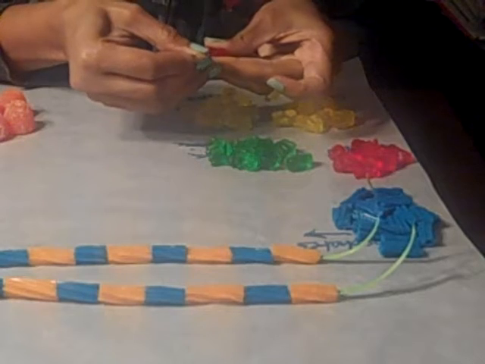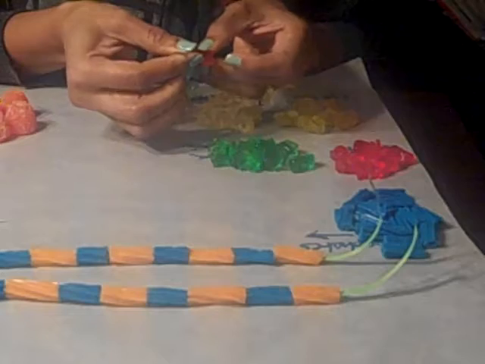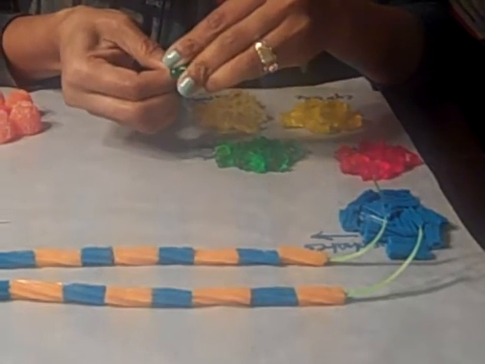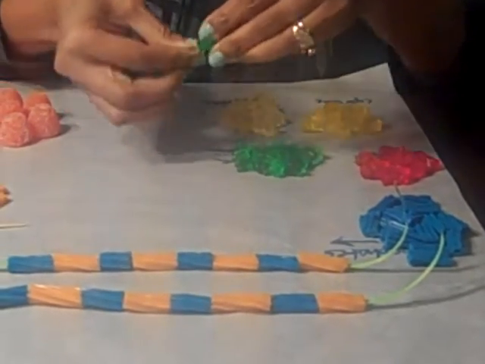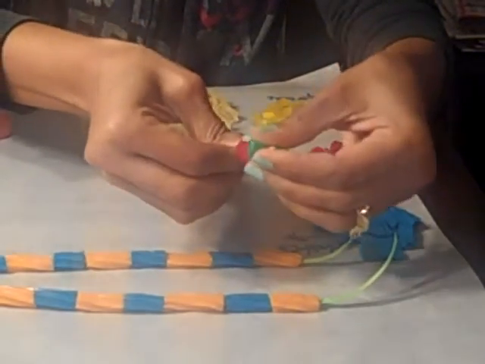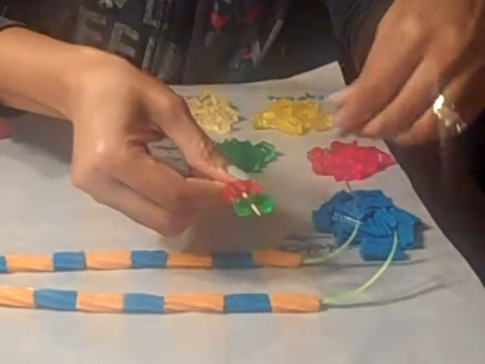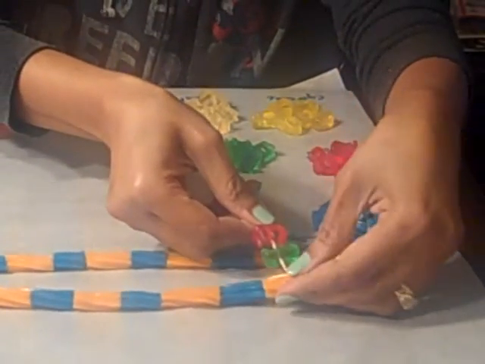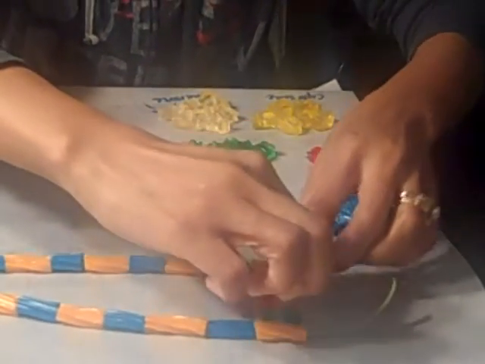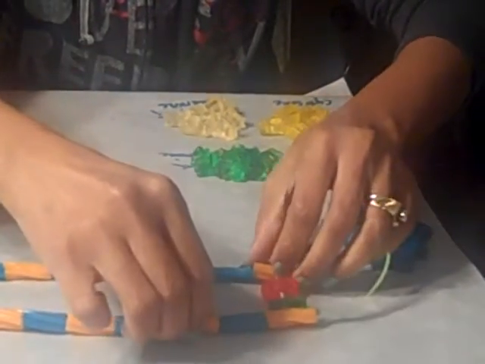So I'm going to use my toothpick to attach my nitrogen bases on, and then they attach to the sugars. So every time I see a red, I ought to see a green, because the A's and the T's attach together. And I'm going to put that through there, and put that through here. Okay.